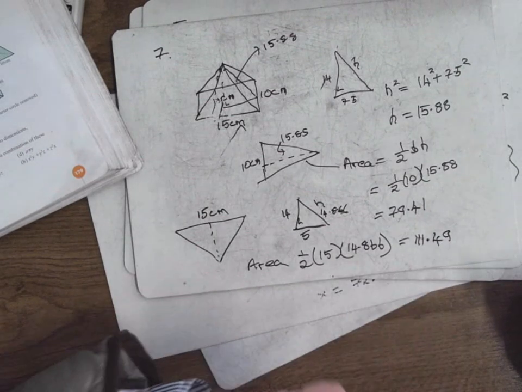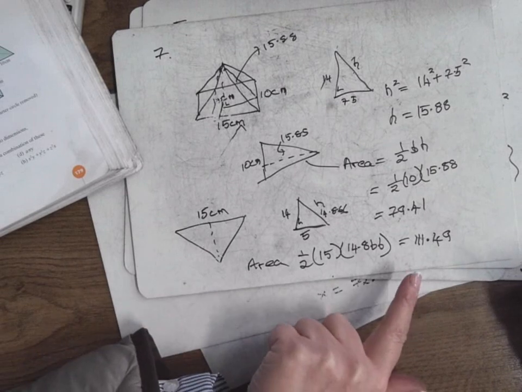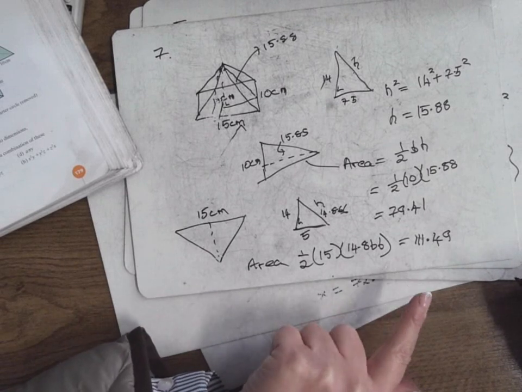Is that okay? I don't know what I did. I think I multiplied it twice or something. Are we good? Right, does everyone see where I am?